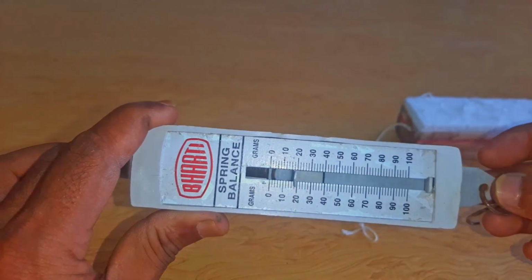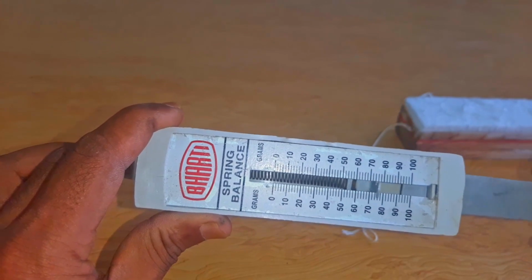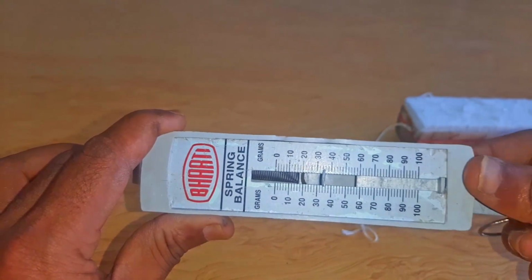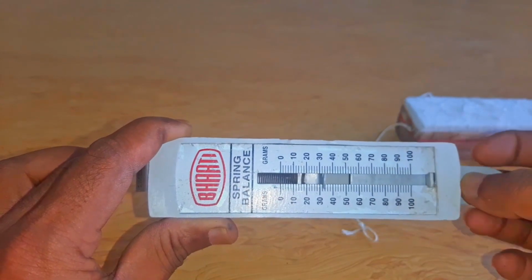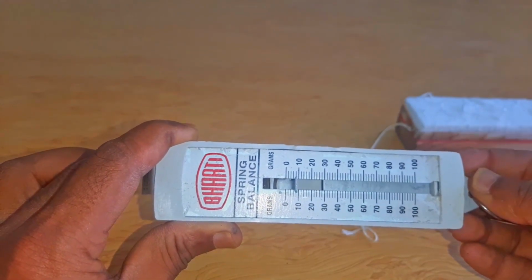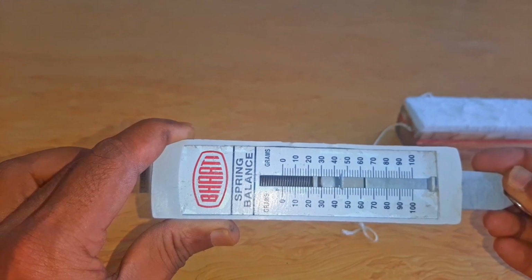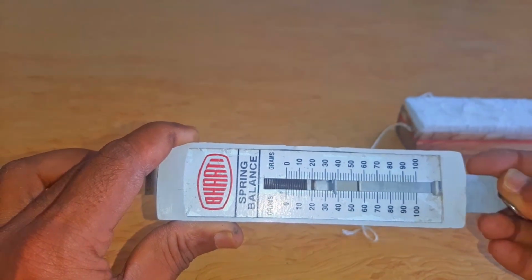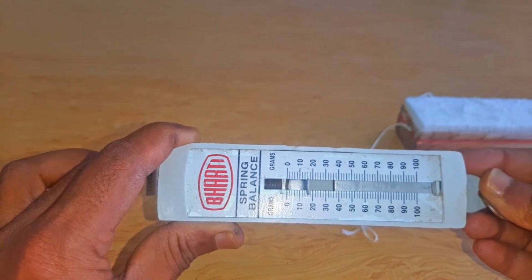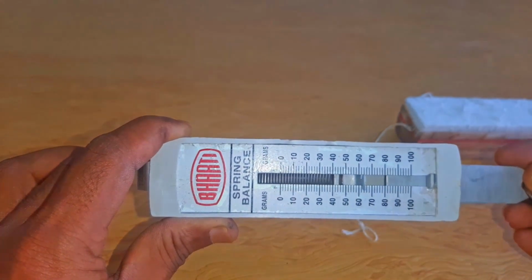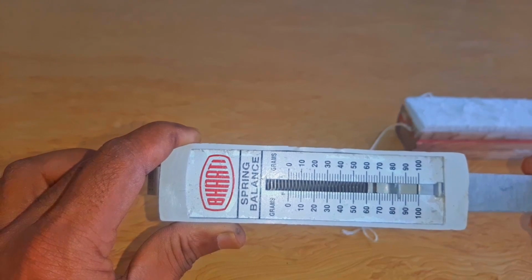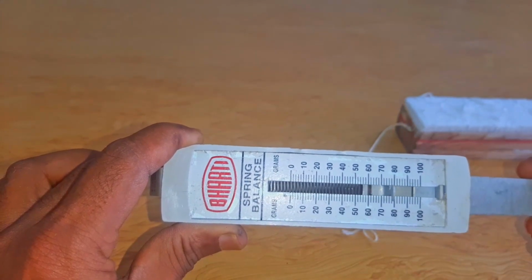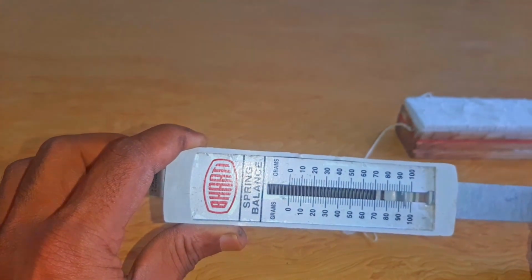When I apply force, the spring gets stretched and the pointer on this scale gives the measure of the force, because the stretching of the spring is directly proportional to the force applied on it. That means when the applied force increases, the stretching of the spring also increases, so the pointer moves further forward. That gives the measure of the force exerted on an object.